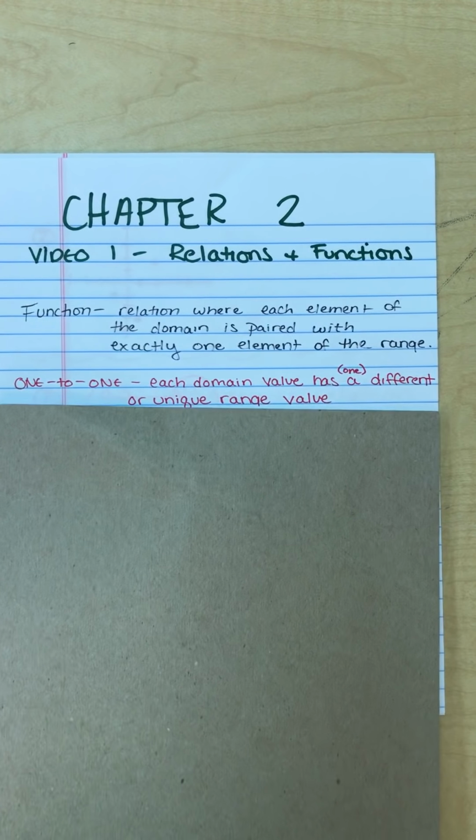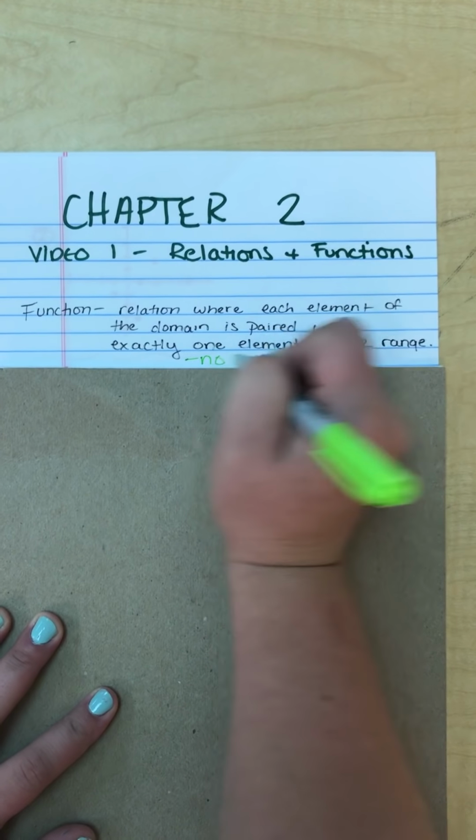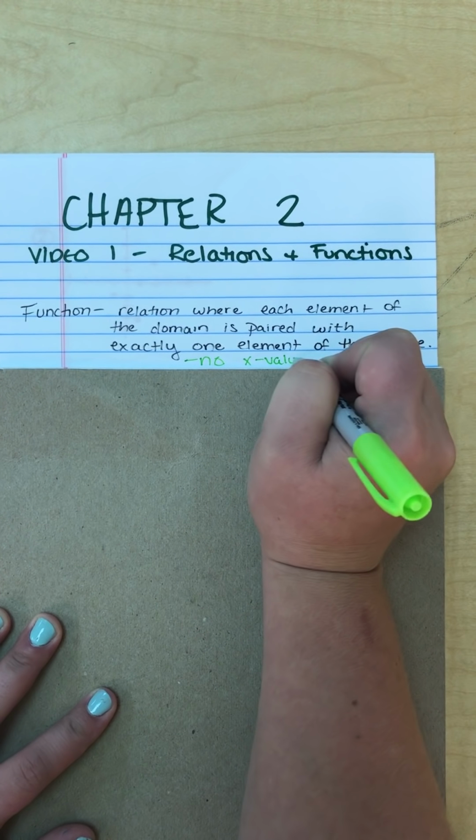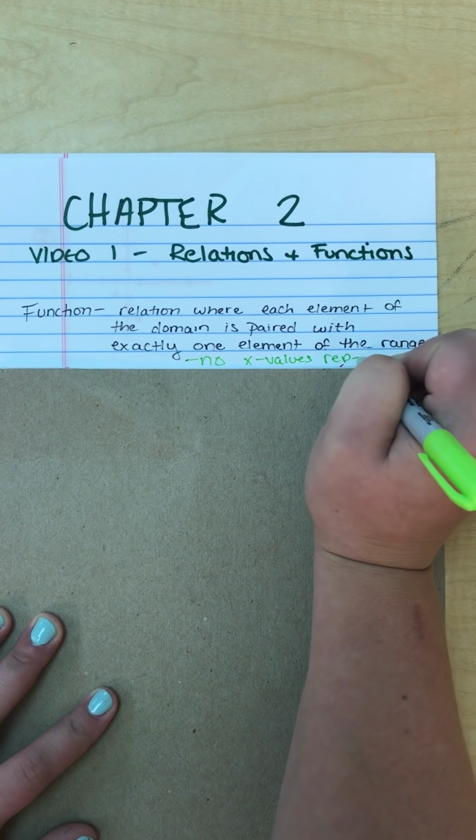All right, so relations and functions, here we go, video 1 of chapter 2. So a function is a relation where every element of the domain is paired with exactly one element of the range. Meaning no x values are going to repeat, so we could write that in there. No x values repeat.